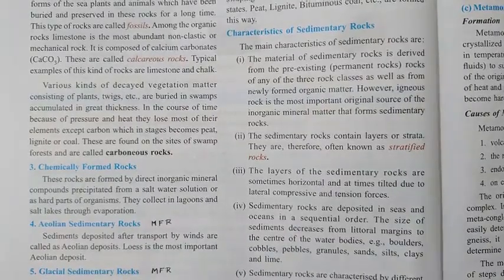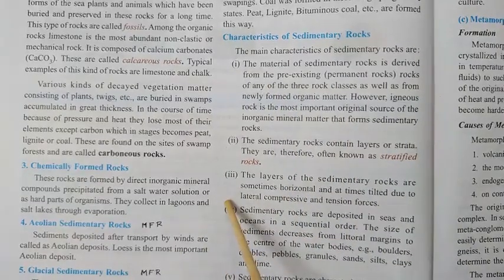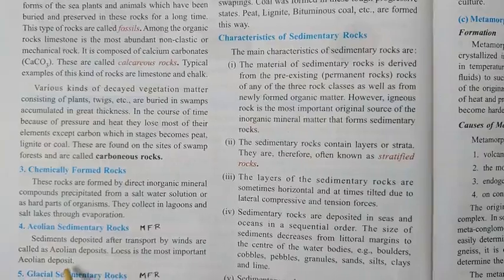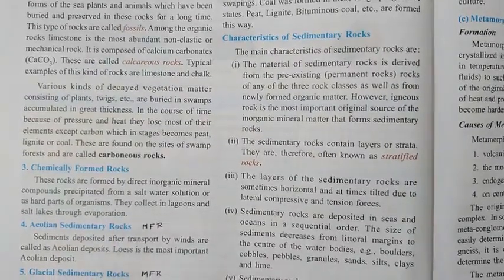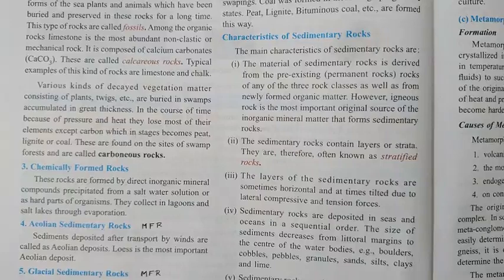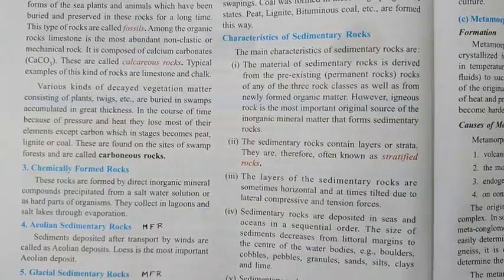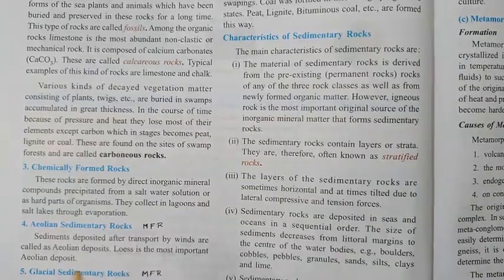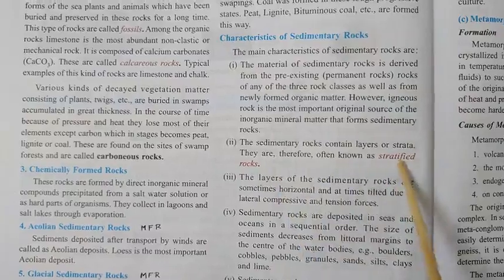and under which so many rocks are formed. Next are the characteristics. First of all, these sedimentary rocks are formed by the weathering of pre-existing rock, meaning already existing rocks like the igneous rocks and metamorphic rocks, when they go through the process of weathering and denudation, first of all they form sediments, and when these sediments get solidified, they form the sedimentary rocks. We have already seen this. Now they are found in layers.